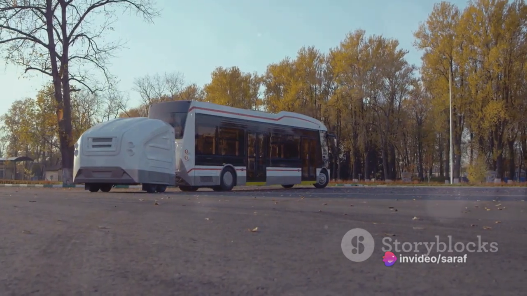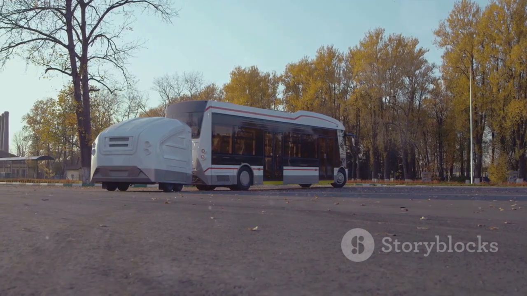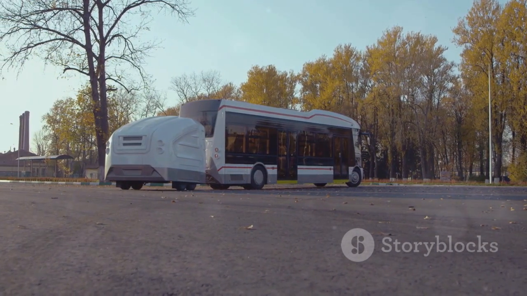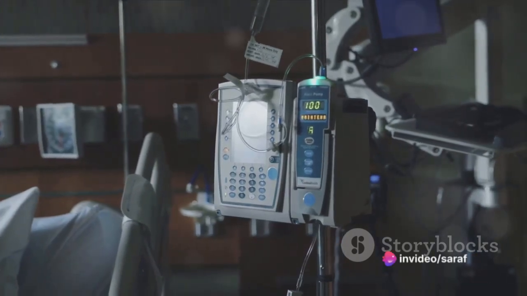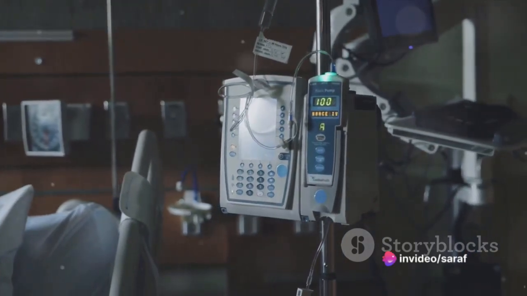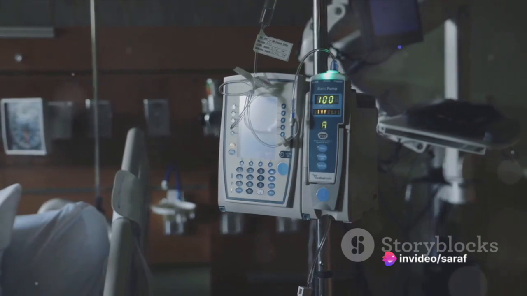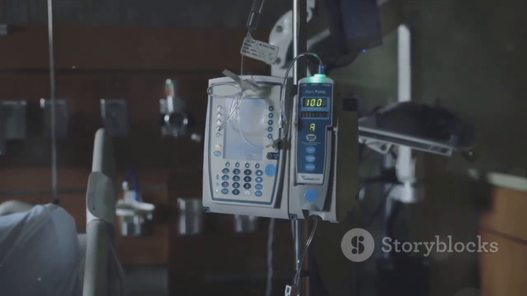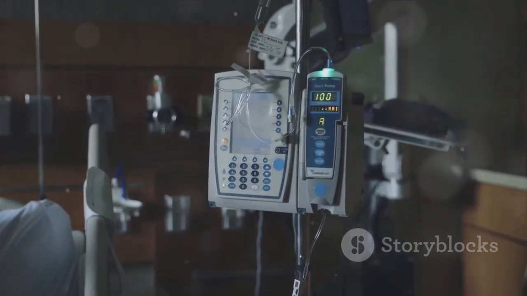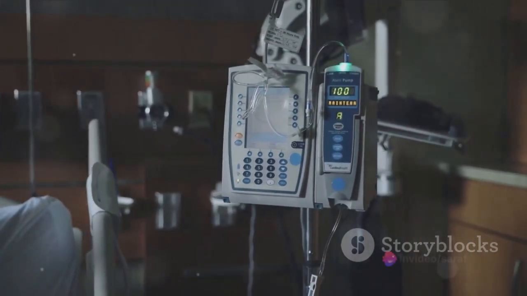It's used in public transportation systems, making our commutes easier. It powers our telecommunications, connecting us with the world in real time. In the medical field, electric power is indispensable. It powers life-saving equipment in hospitals, like ventilators and heart monitors. It enables advanced diagnostic tools like X-rays and MRIs, helping doctors see inside our bodies to diagnose and treat illnesses.